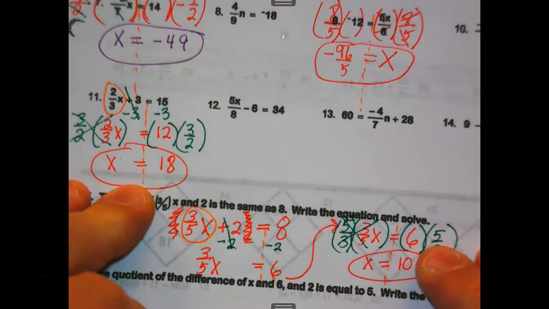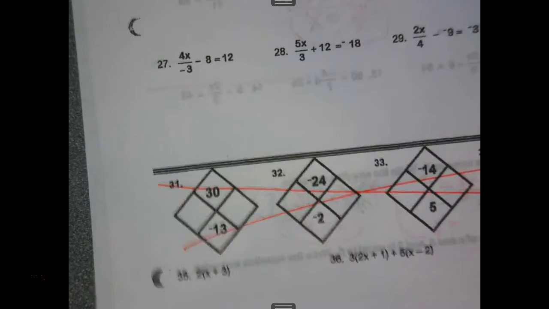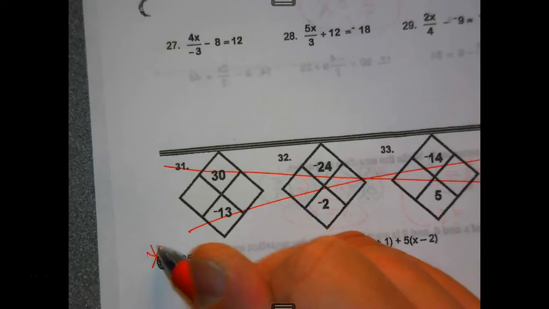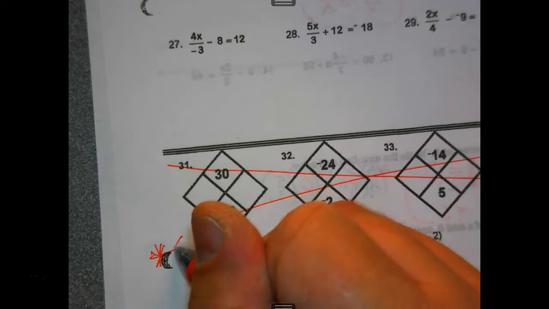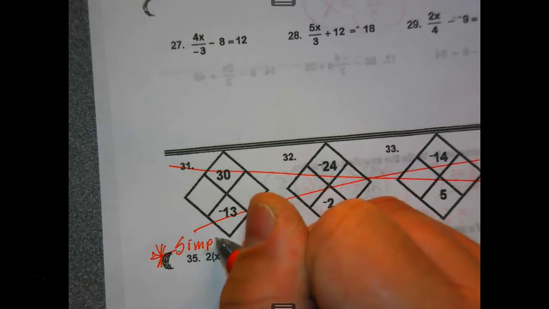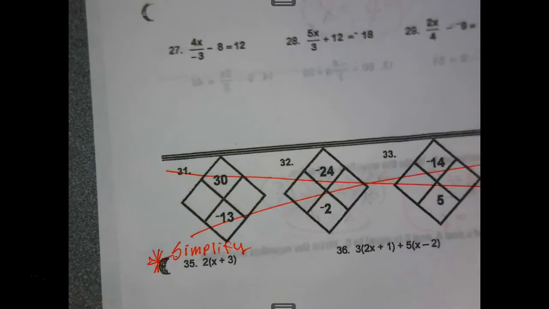Let's see what else we need to do for notes. Let's not worry about 31 through 34. You can simplify these expressions. And we'll do word problems tomorrow.